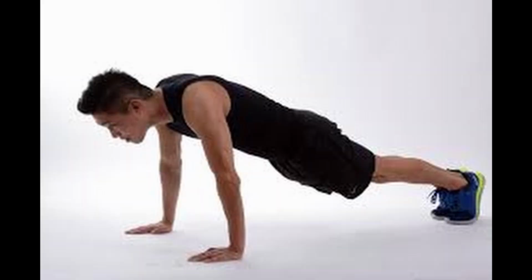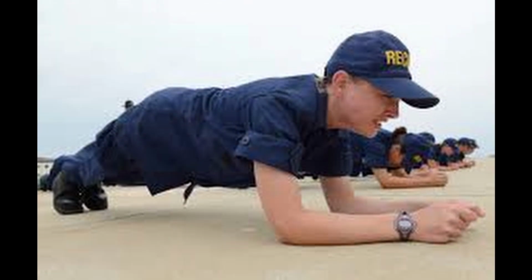The third type is called isometric. In isometric, you put pressure on the muscle, but the muscle does not move. So it's essentially putting pressure on the muscle in one particular position. A great example of this would be your planks. In a plank, you just stay in one position, and your abs and your core have to work to keep you stabilized in that particular position.